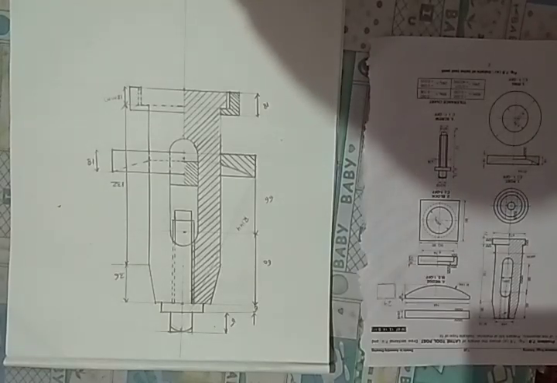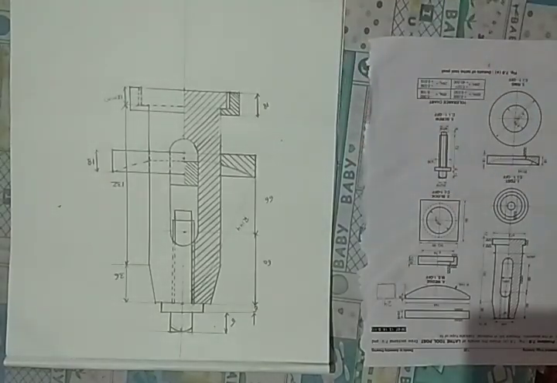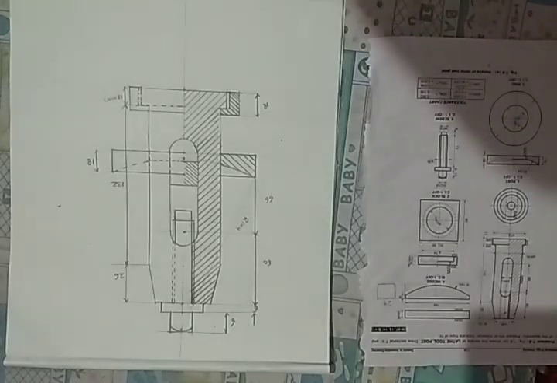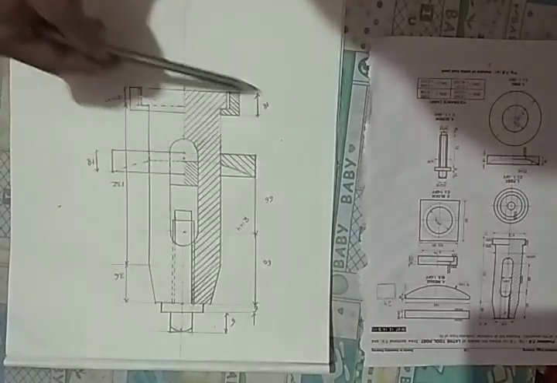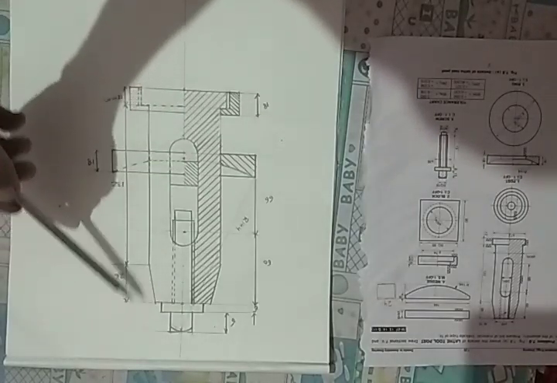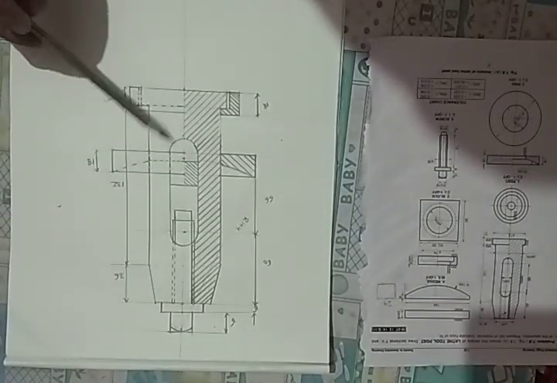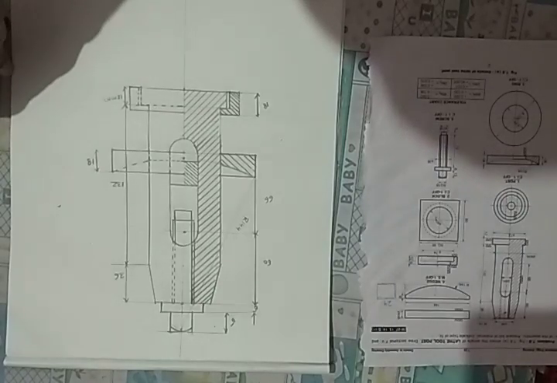Hello students, in the previous video we have completed the sectional front view of the assembly drawing of the lathe tool post. In today's session we will complete the top view of the assembly drawing. This was the entire sectional front view which we have drawn with the given dimension. Now we will draw the top view for the same.